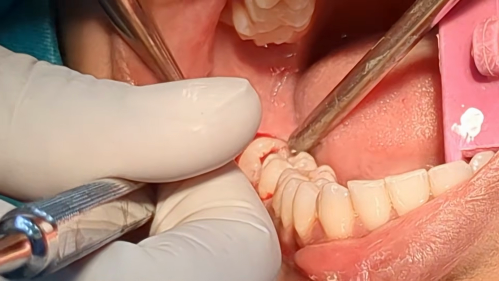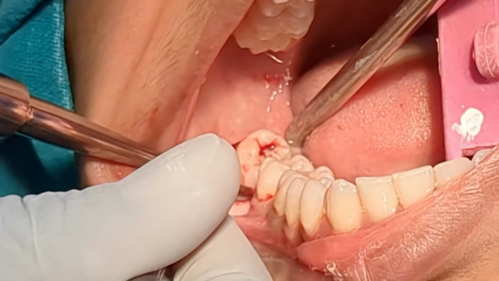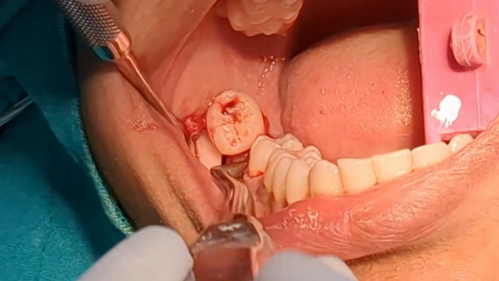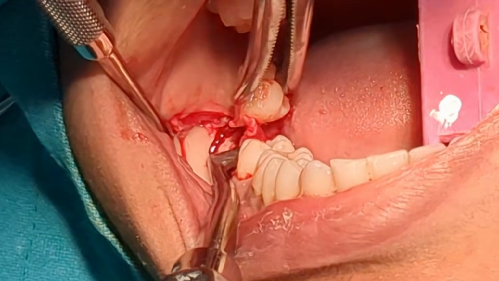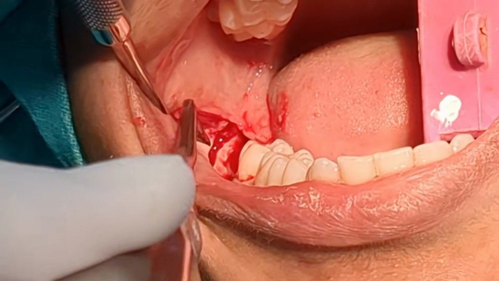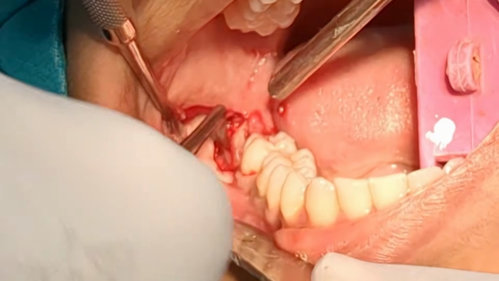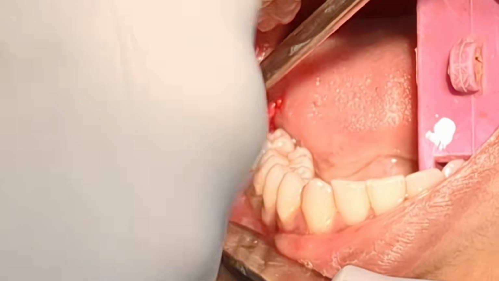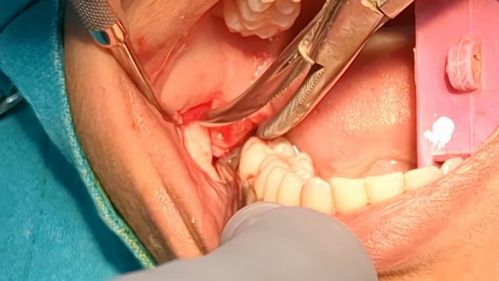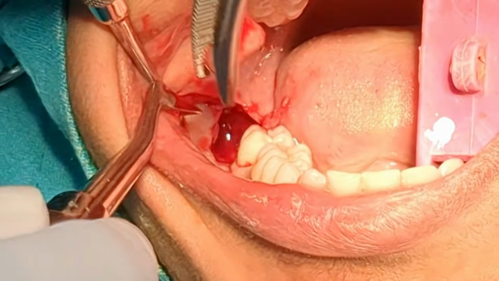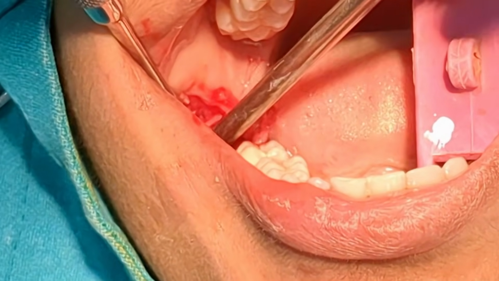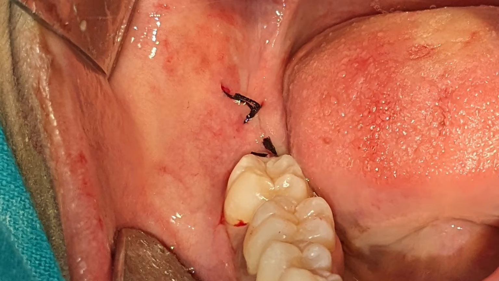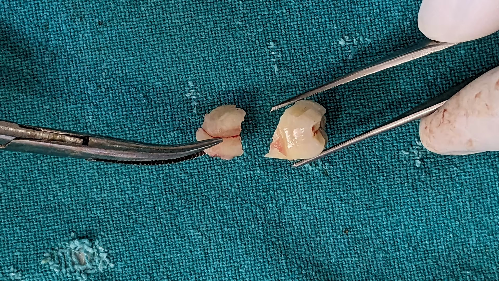I then fracture the tooth at the section using a coupland elevator. The sectioned crown is then elevated with a Cryer elevator and removed with the artery forceps. Similarly, I elevate the roots with a Cryer elevator and remove them with an artery forceps. The flap was sutured with 2 interrupted sutures. This is the sectioned tooth.